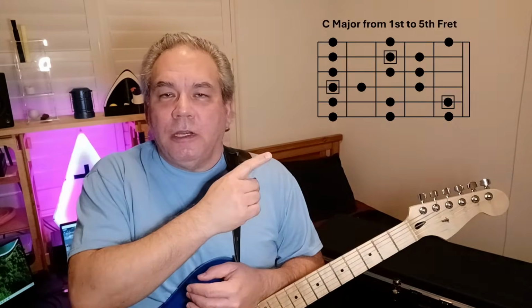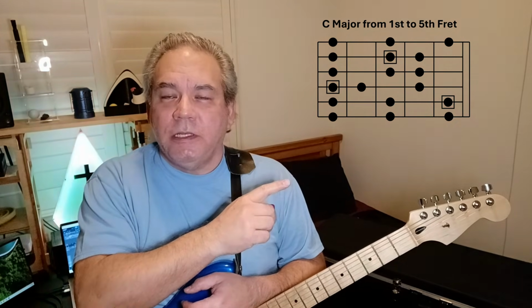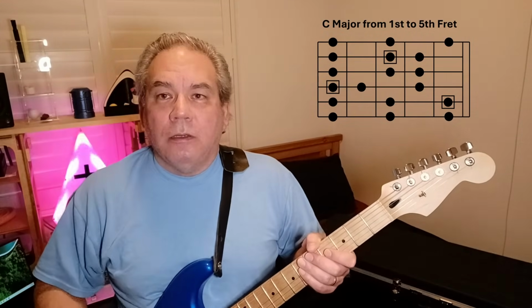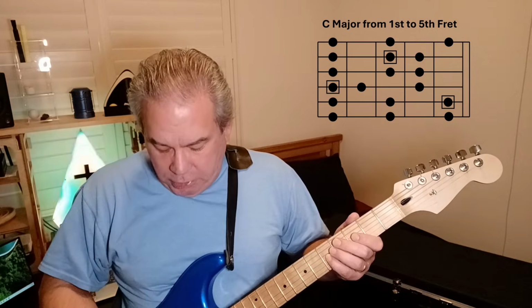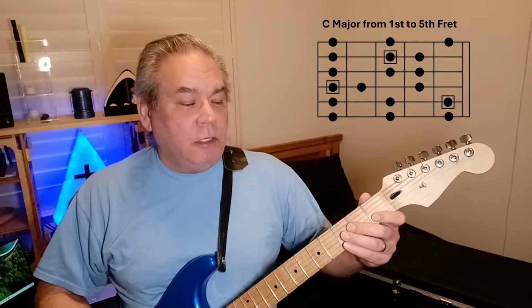So as a guide during your practice, I've put up a little chart here showing the pattern we just played. Keep in mind that the ascending pattern is slightly different from the descending pattern, in that in the ascending pattern I'm playing the note C here, whereas in the descending I'm playing the note C here.